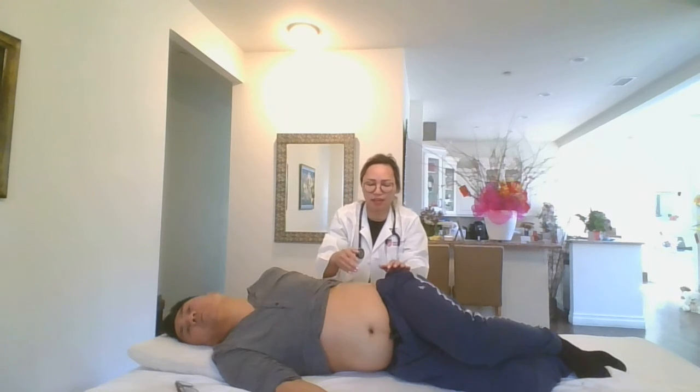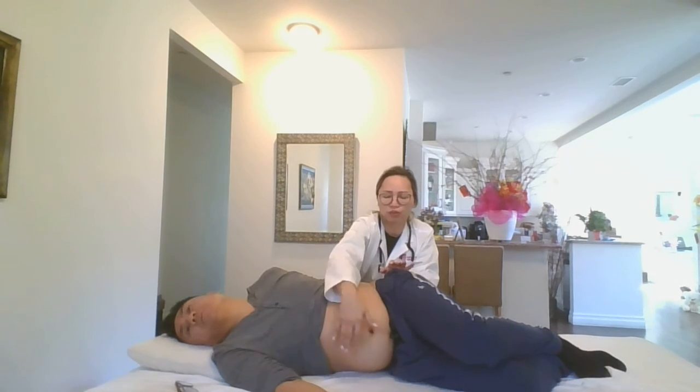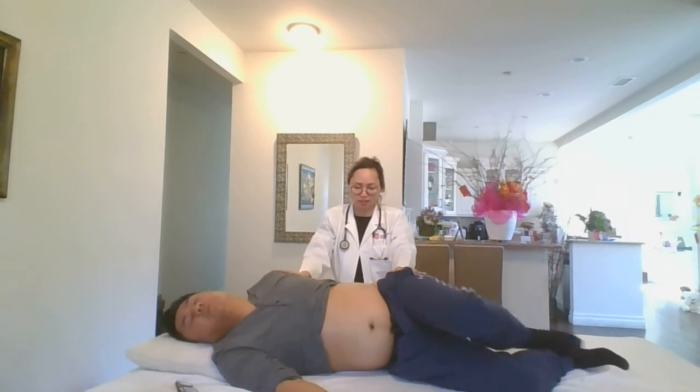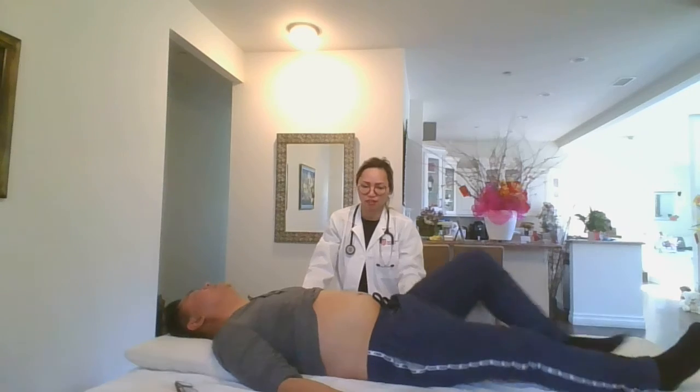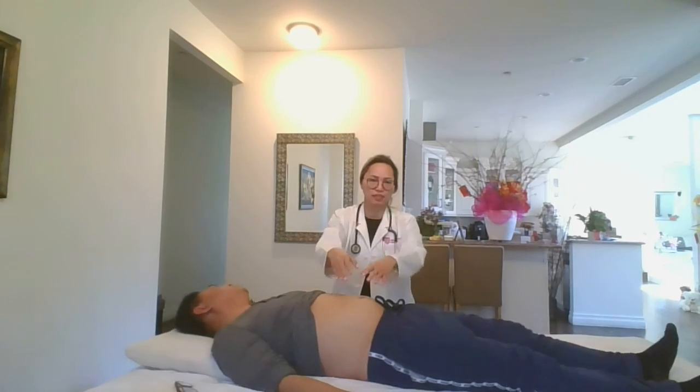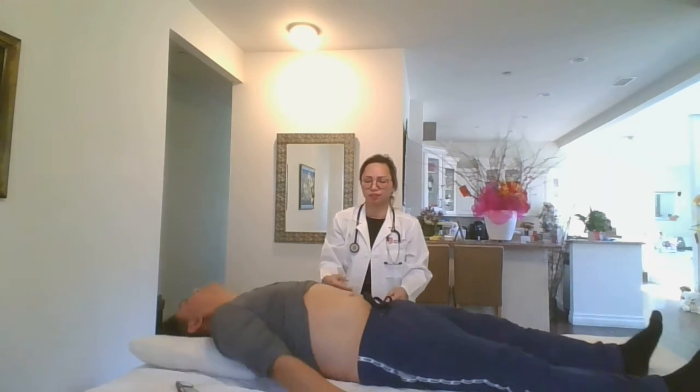If he has ascites, the fluid will be around this area, so I will hear the dull sound. Okay, and be careful. Okay, and I will do the same technique on this side.